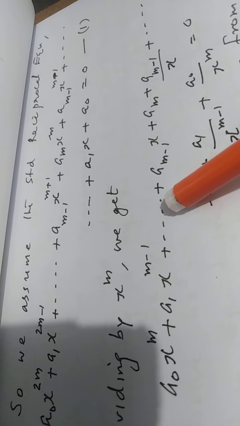Then how to solve it? We can solve it first by dividing this as a whole by x raised to m, that is half the power. Dividing throughout by x raised to m, we get a0 x raised to m plus a1 x raised to m minus 1 plus etc. plus a m minus 1 x plus am.